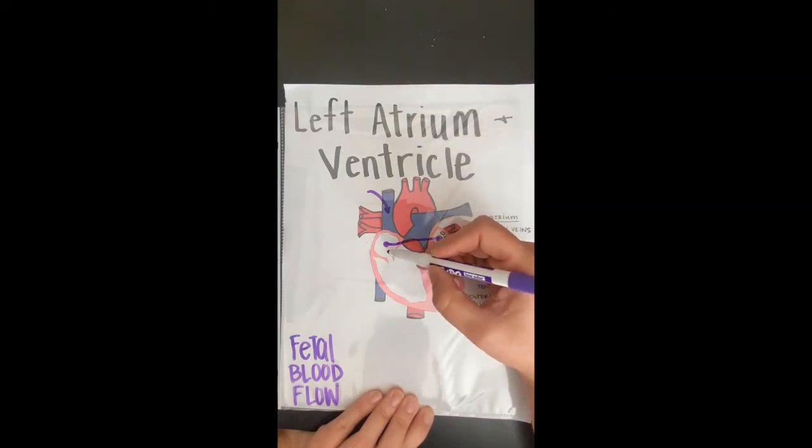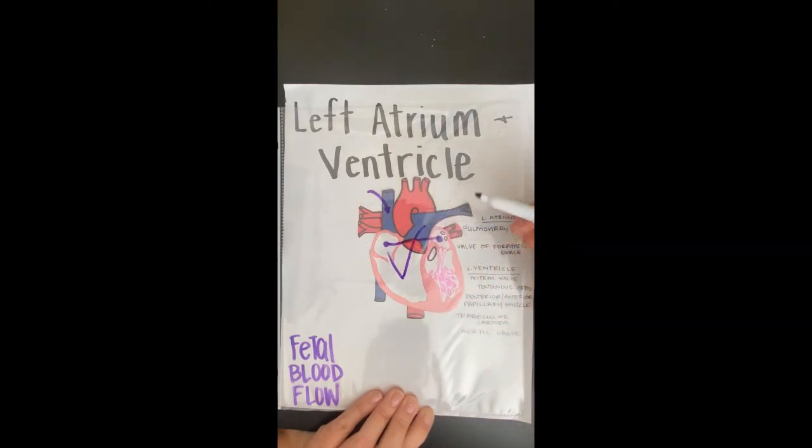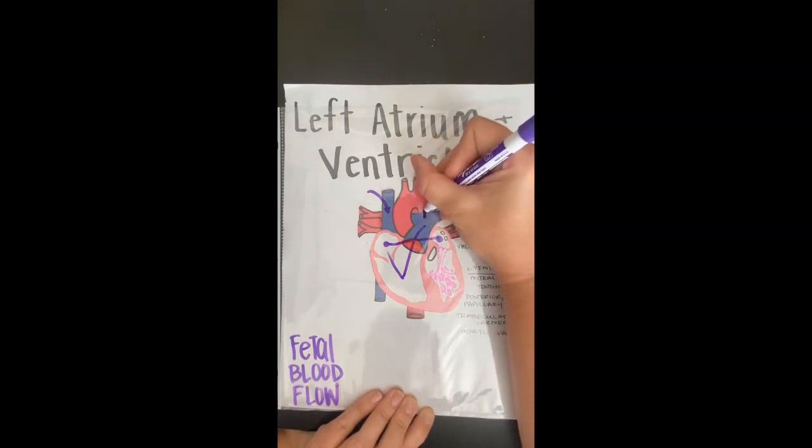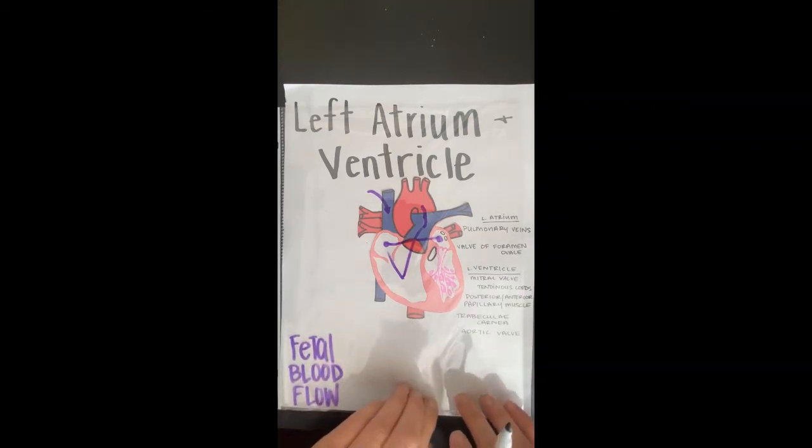A small amount of blood does enter the right ventricle and come into the pulmonary trunk. However, since the lungs are not developed, it moves into the aorta via the ductus arteriosus. The ductus arteriosus and the foramen ovale both seal after birth.